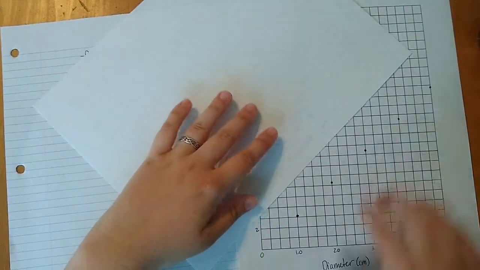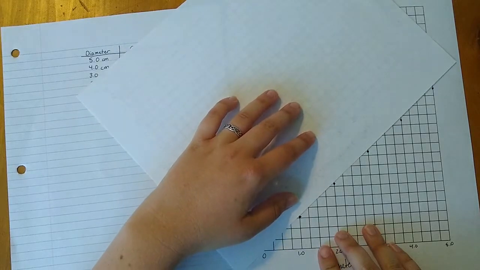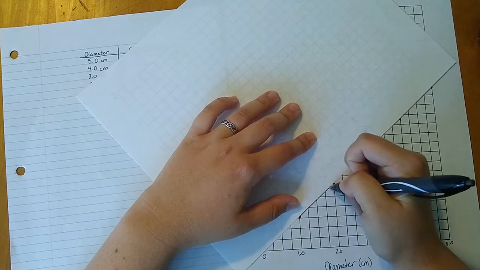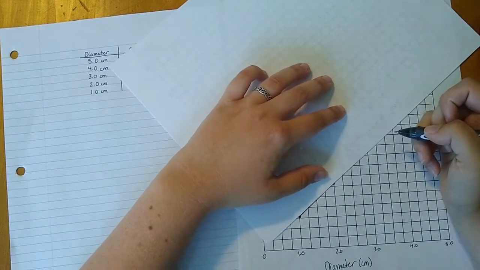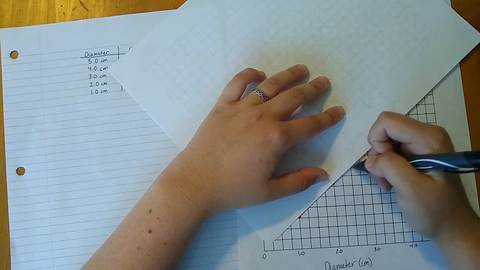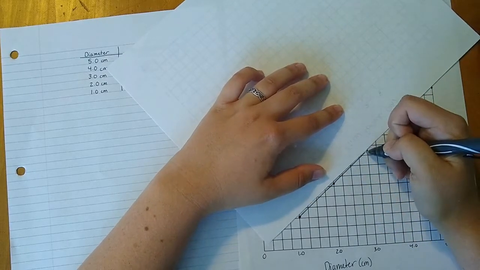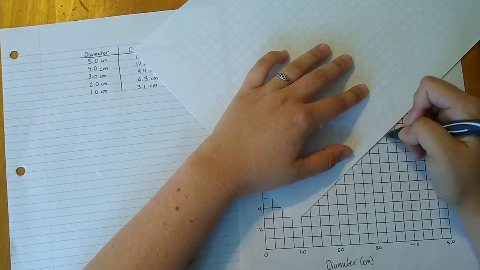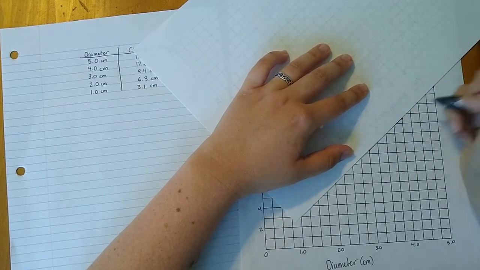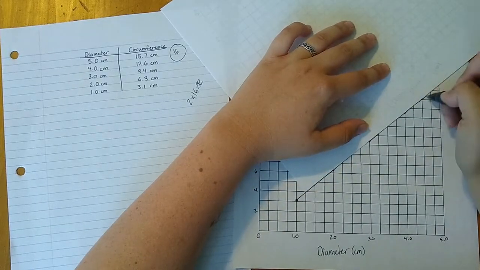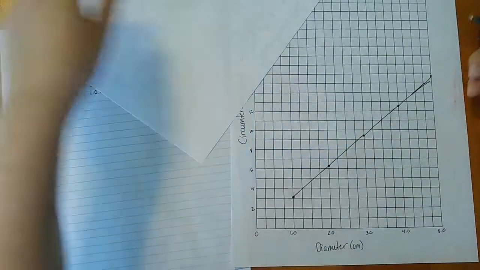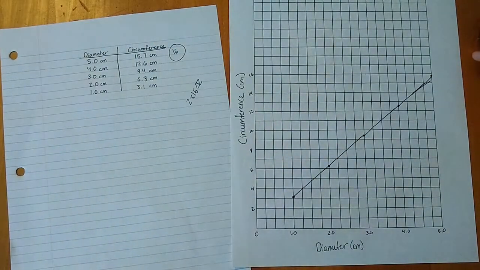Okay? Go ahead and connect your dots. And I would go dot by dot. Okay? Trying to do a pretty straight line there. And you know what? It's not going to be perfect unless you do it on a computer, which we will do later this year. But just do your best, okay? Oops. And if you mess up a little bit, whiteout's your best friend. And there we go. That looks like a pretty straight line.